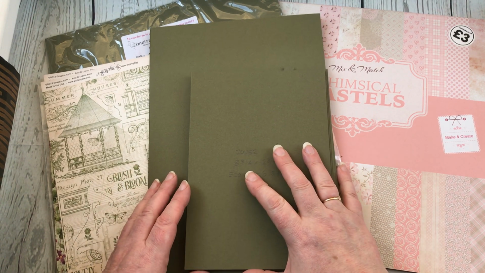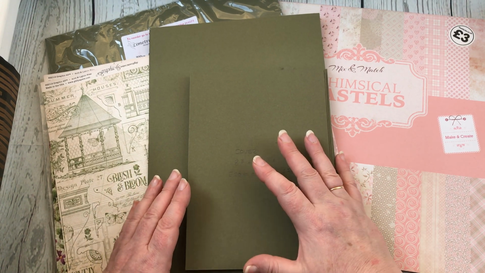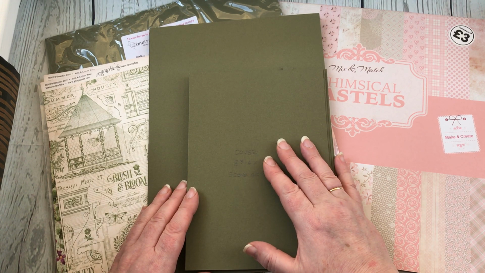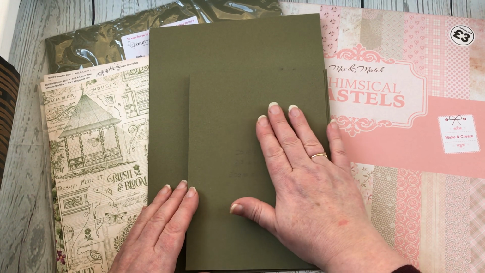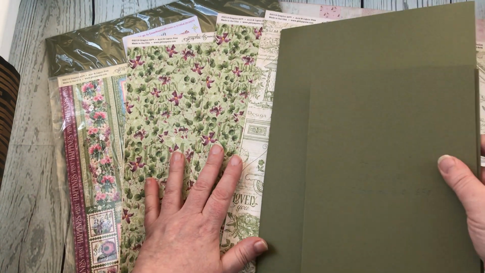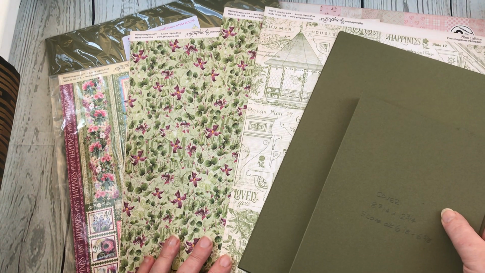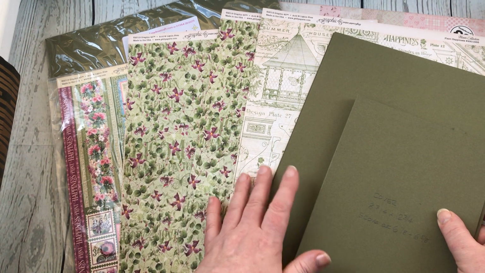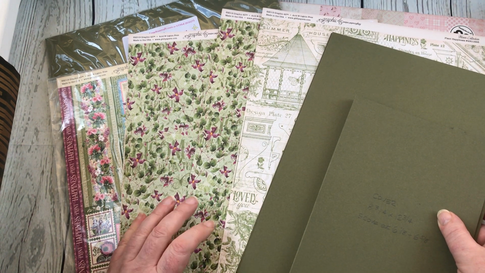Now, I use this plain card for my cover and also for my pages as well. And I chose this sage green because of it going with the colours of the paper pack that I'm going to be using. So it coordinates beautifully, I think.